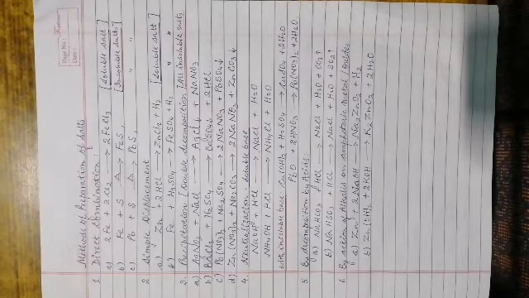Methods of preparation of salts. There are a number of ways how you can prepare salts in laboratory, and it's very important from examination point of view. In ICSE, almost every year you'll find some questions are from this part of the chapter. First one is direct combination. Direct combination you have studied in the lower classes, 8 also, 9 also. When an element A reacts with B, it gives you AB. Now, heated iron, when you react with dry chlorine gas, it gives you ferric chloride.